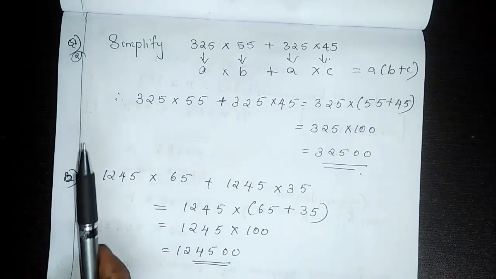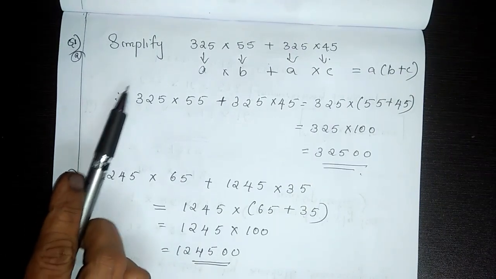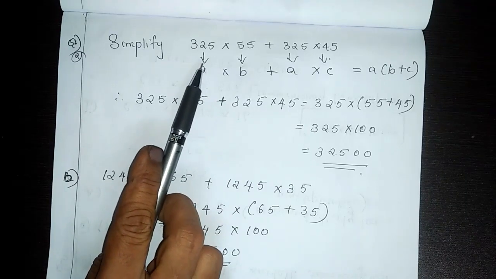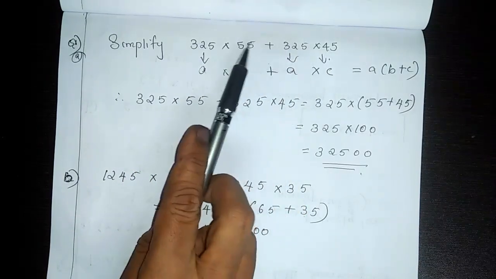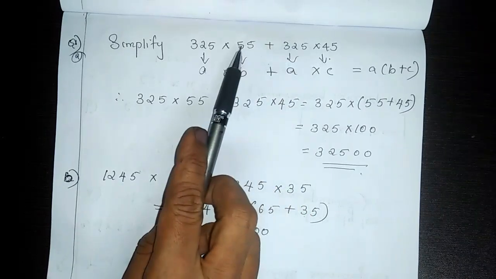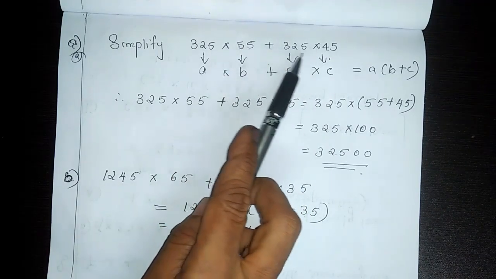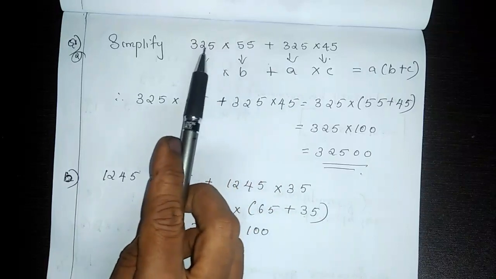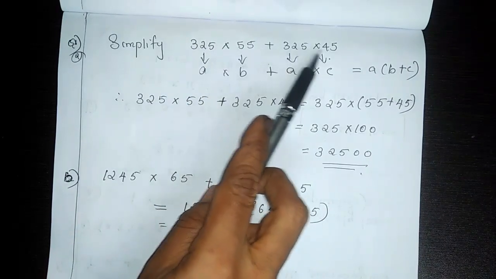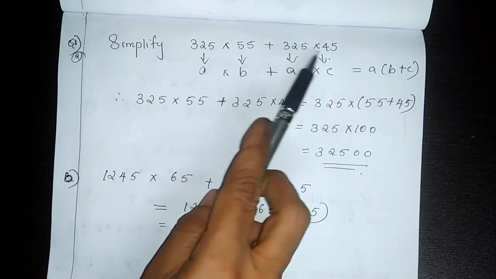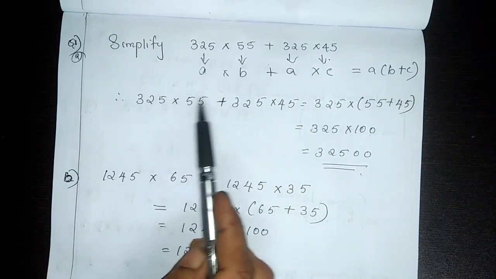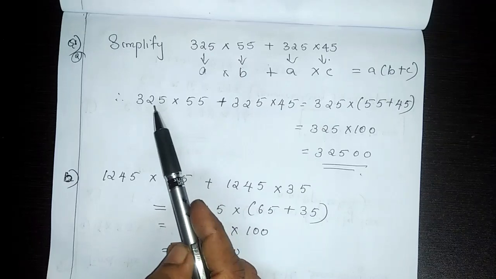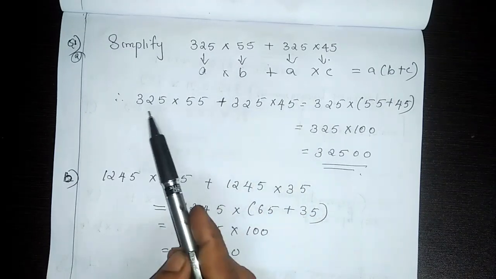Children, let us do some problems here. First question, simplify 325 into 55 plus 325 into 45. Observing these two numbers, we will get the idea which property can be used here. That means A into B plus A into C. Here 55 plus 45 will give 100. Such numbers we will use here as a part of the distributive property.